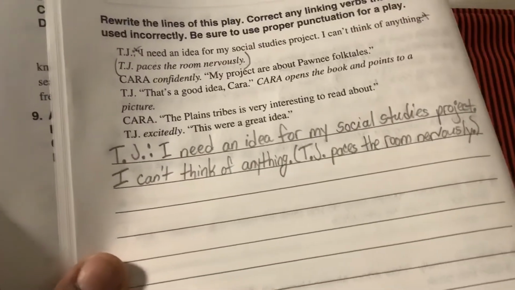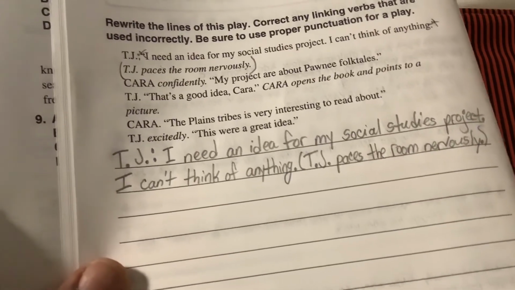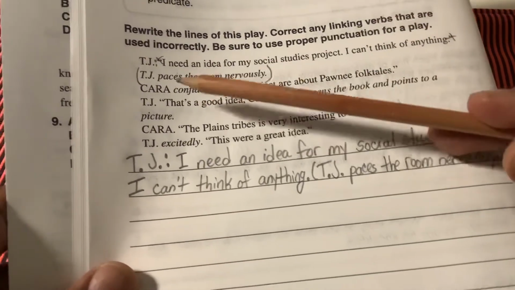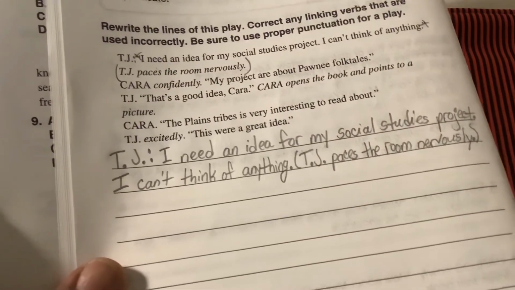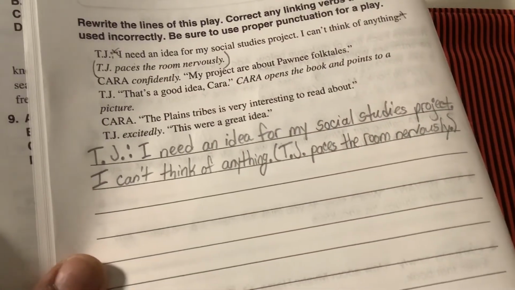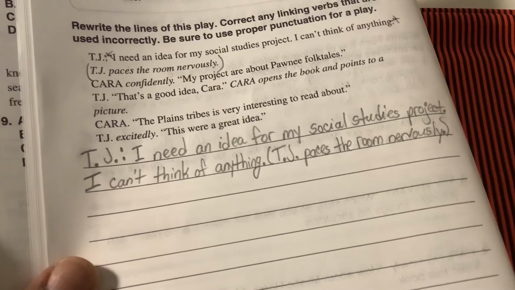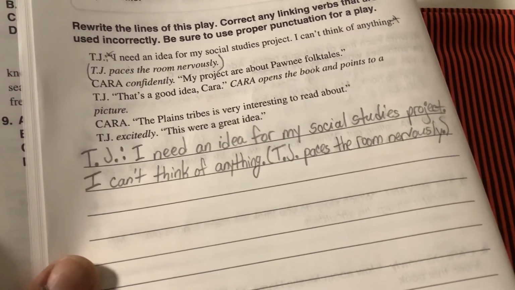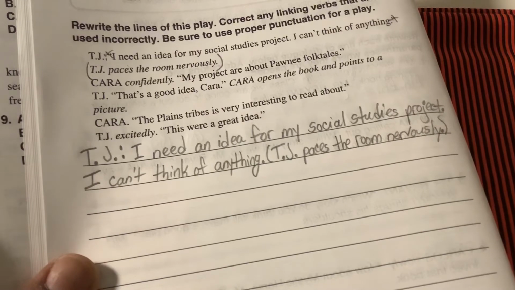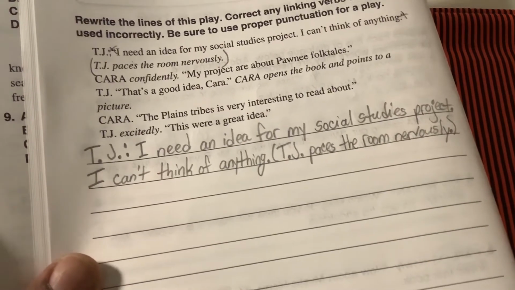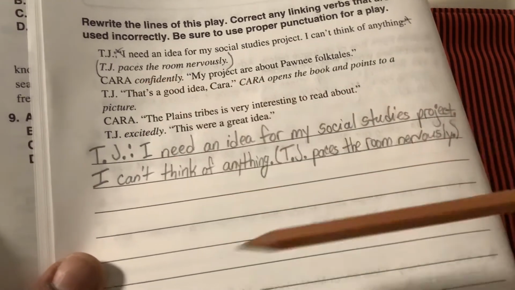And the next person you need to look at is Kara. Make sure you add the colon. Make sure you add the parentheses around the stage direction, how she is supposed to act. Please fix the other lines for Kara and TJ.